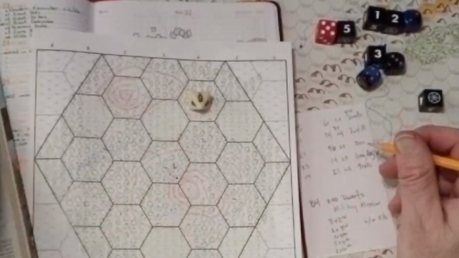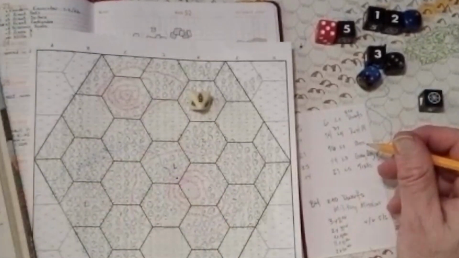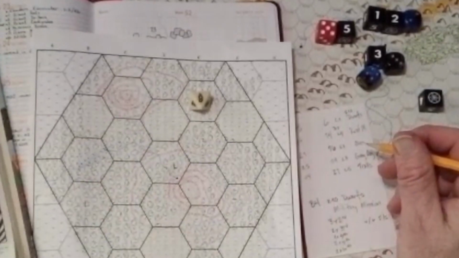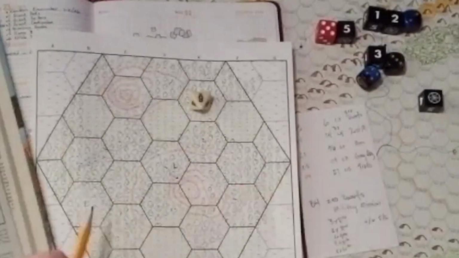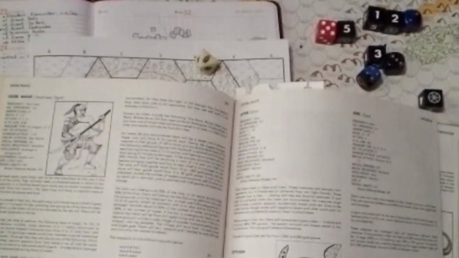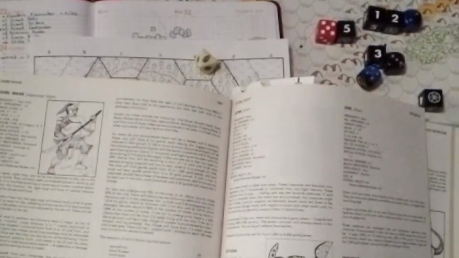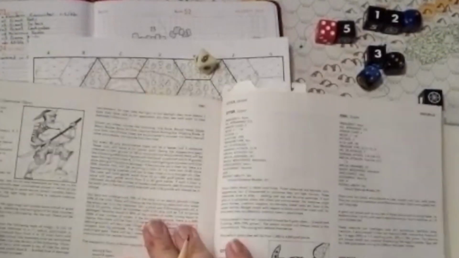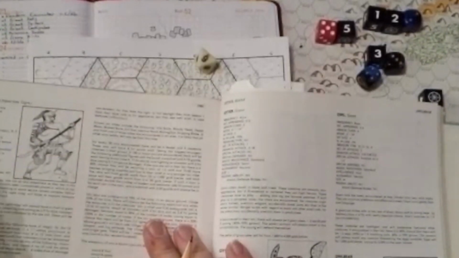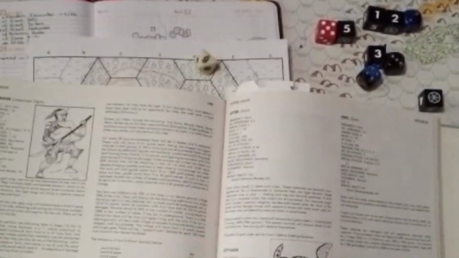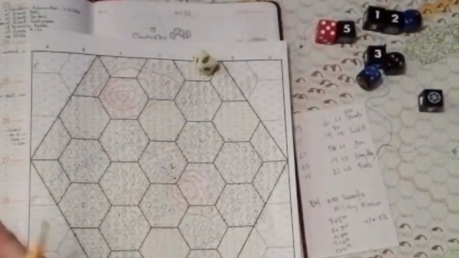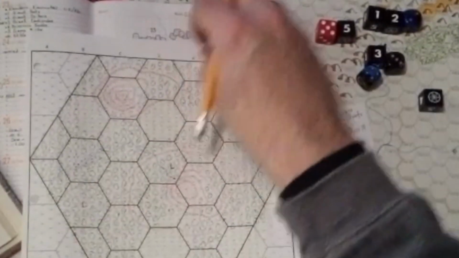So we're going to flip over here to the orcs page, and we're going to do the same thing. And once again, we're going to roll for orcs 30 to 300. And this is where chainmail is going to come in handy later. So we have 200 orcs have made their lair in this cavern.